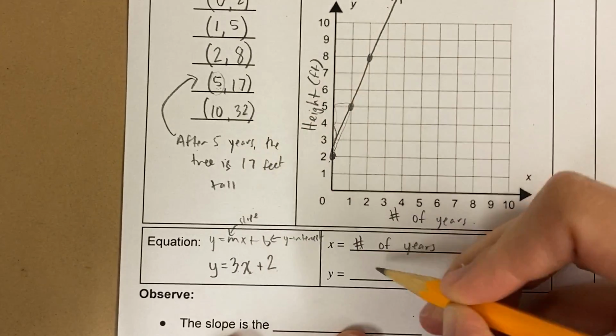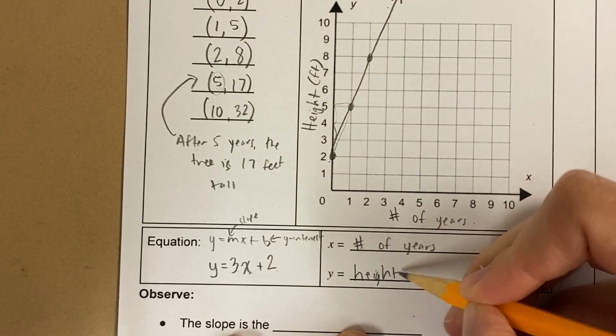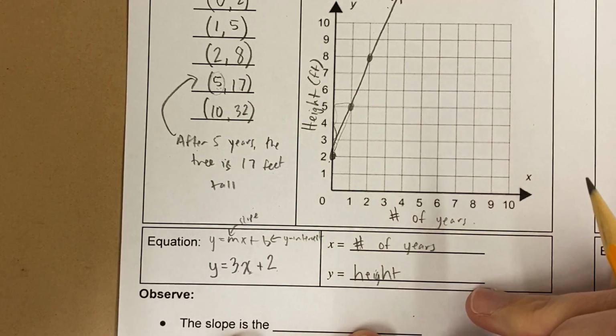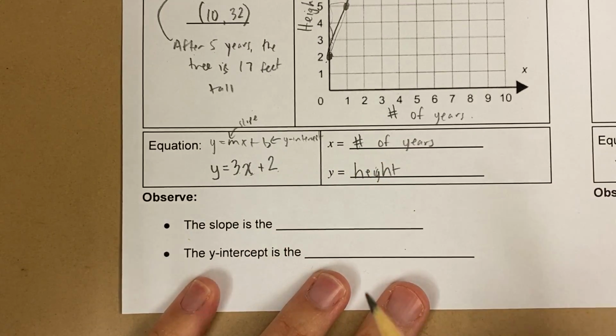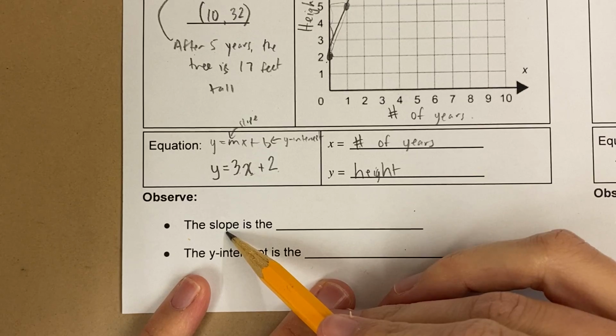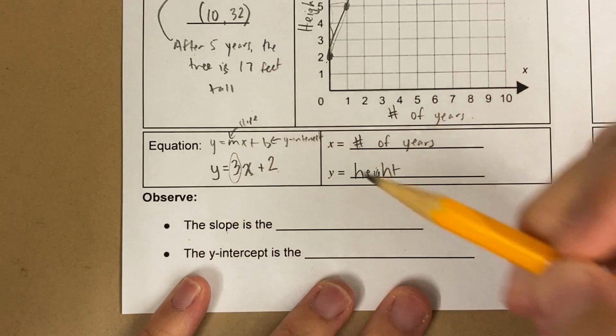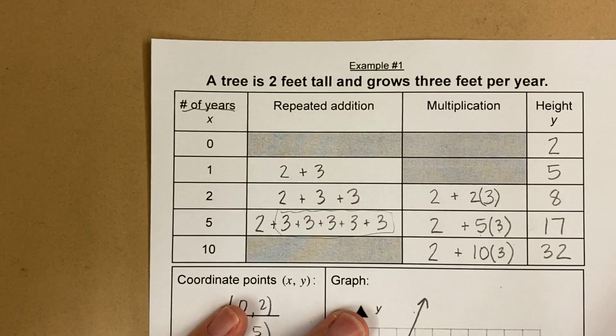Okay, and y is the height. And you'll notice I'm really focusing on this idea of what the x represents and what the y represents. Now, here is where this becomes way shorter. What is the slope? The slope is 3. Where did that come from in the problem?